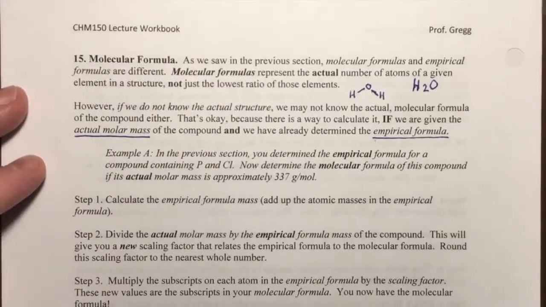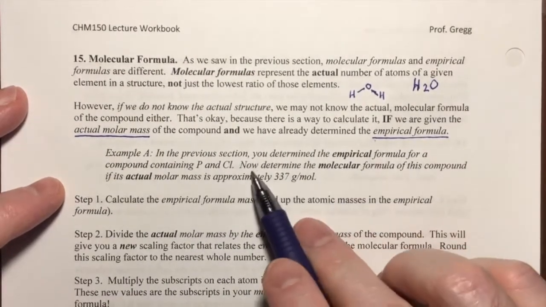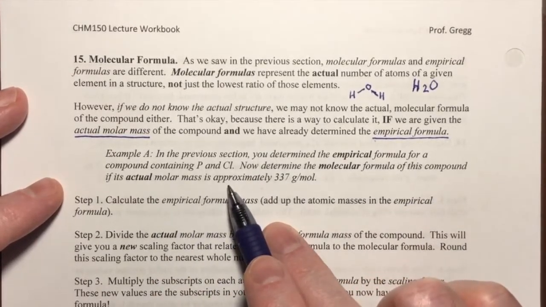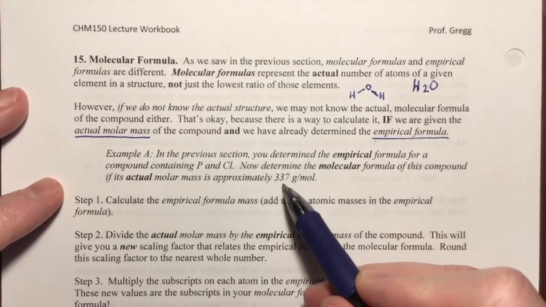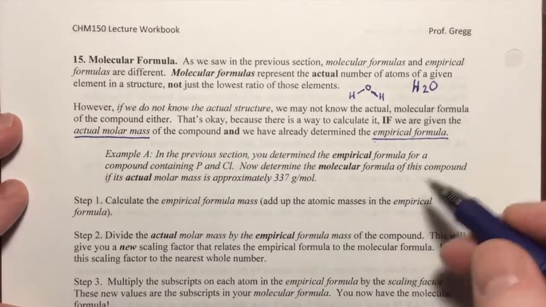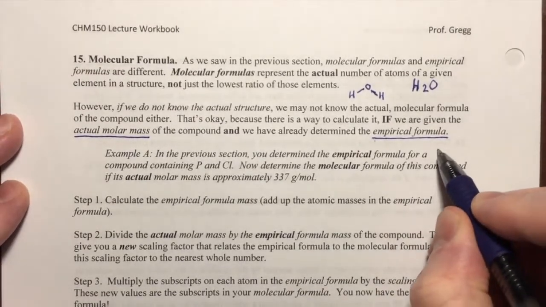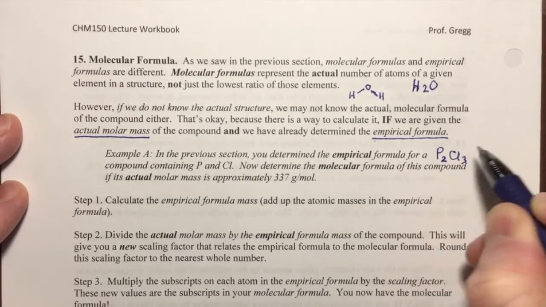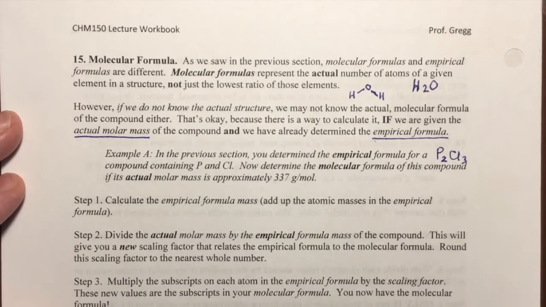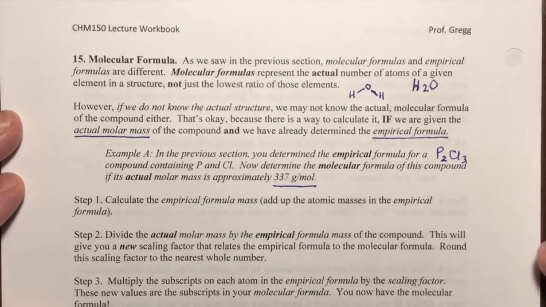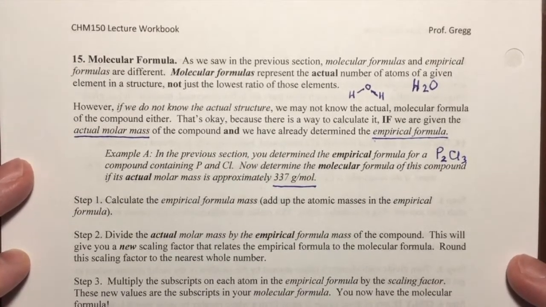So let's go back to this. Now determine the molecular formula of the compound if its actual molar mass, and that's the other piece of information that we need, is approximately 337 grams per mole. So we now have the two pieces of information. We know that the empirical formula was P2Cl3. I'll put that there just so that we have it handy. And the actual molar mass is right there. Okay, so there are a few math steps in this, and here we go.